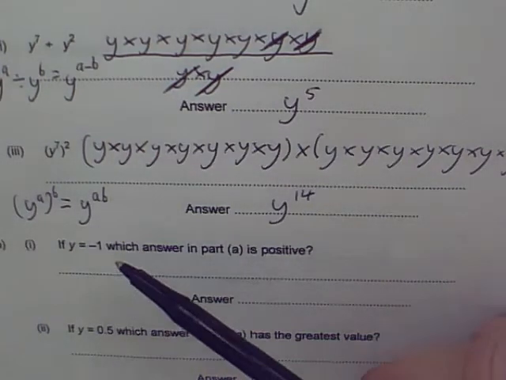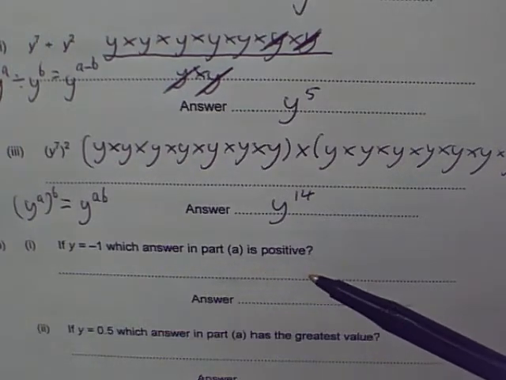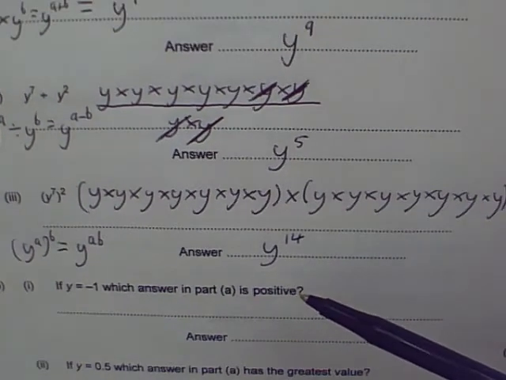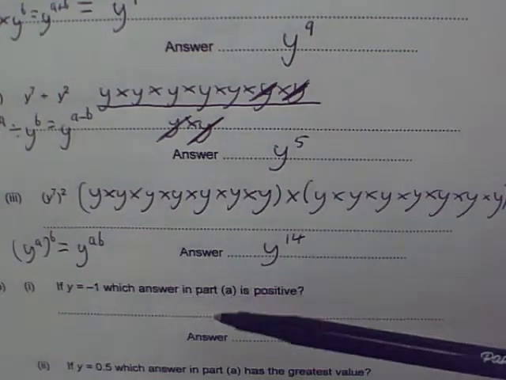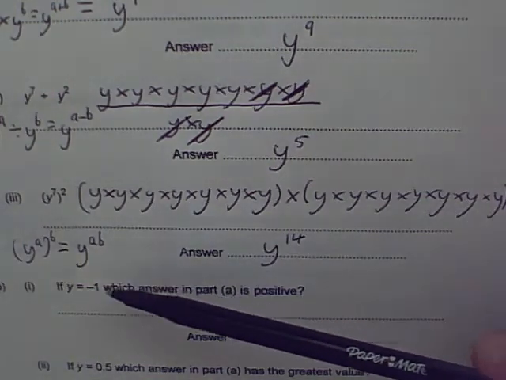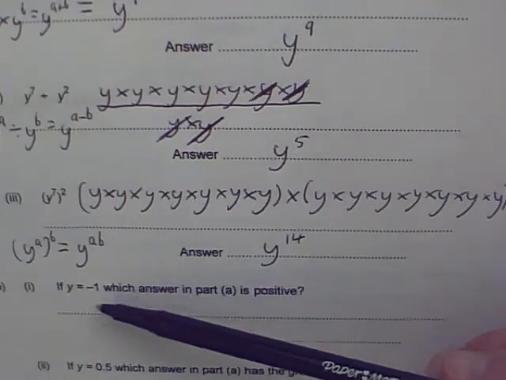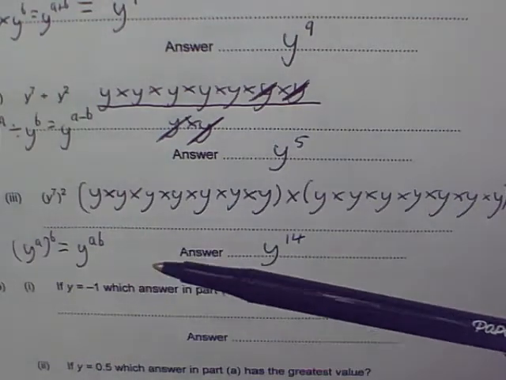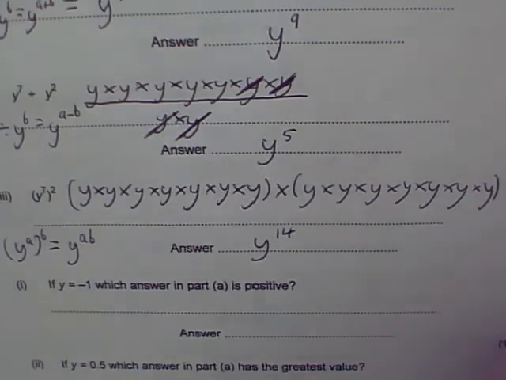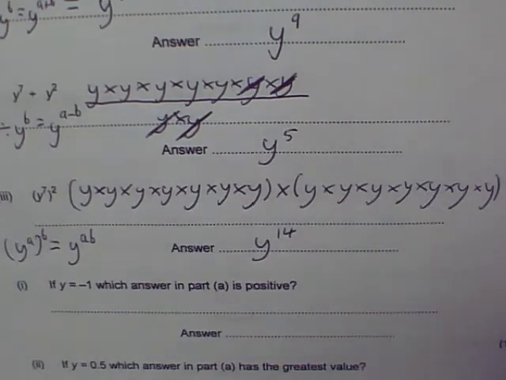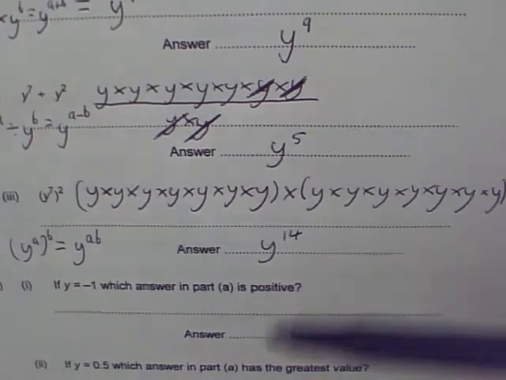Right. Okay, let's have a look at this. If y was minus 1, which answer in part A is positive? Well, this is where you need to just use what you know about square numbers and things like that. Any number to an even power is going to end up positive, right? You take a negative number, you multiply it by another negative number, your answer is positive. That's why all squares will be positive.